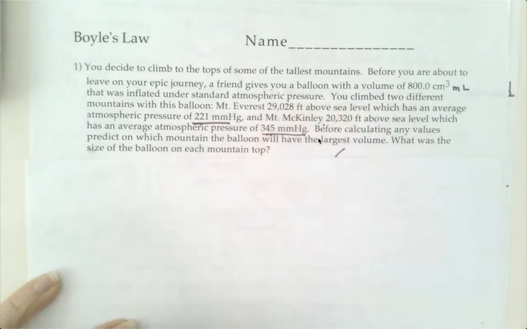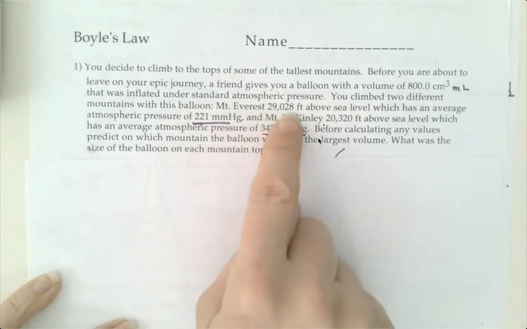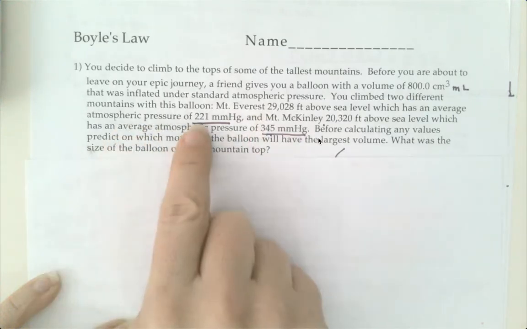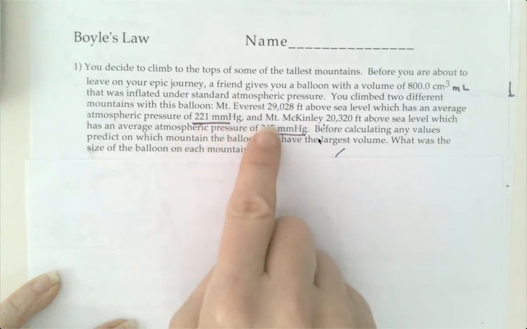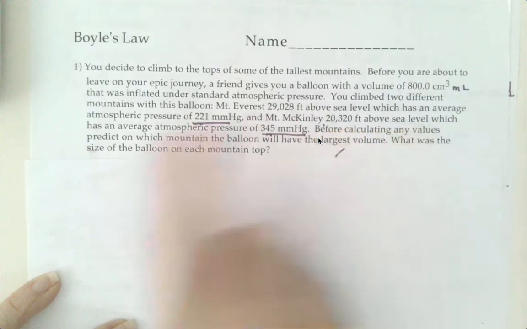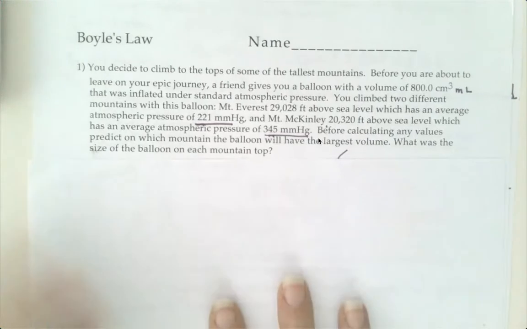You climbed two different mountains with this balloon. You climbed Mount Everest, which is 29,028 feet above sea level, and it has an average atmospheric pressure of 221 millimeters of mercury. And you also climbed Mount McKinley, which is 20,320 feet above sea level, and it has an average atmospheric pressure of 345 millimeters of mercury. Before calculating any values, predict which mountain the balloon will have the largest volume.